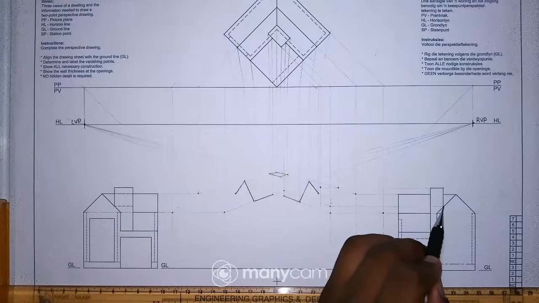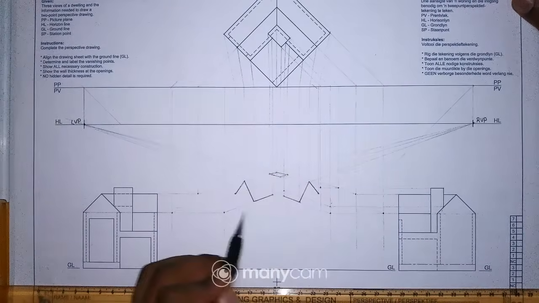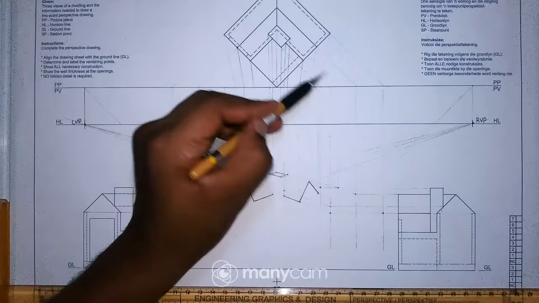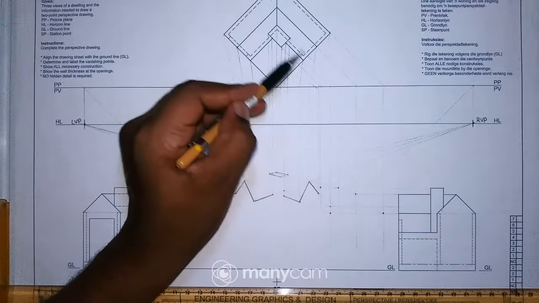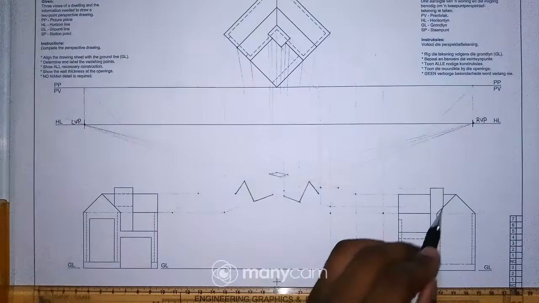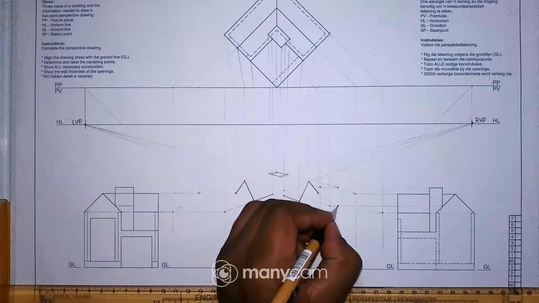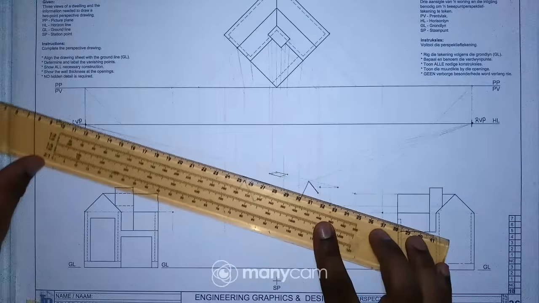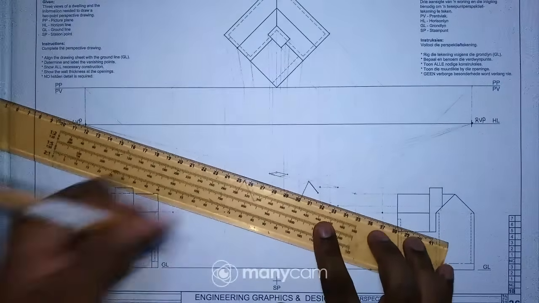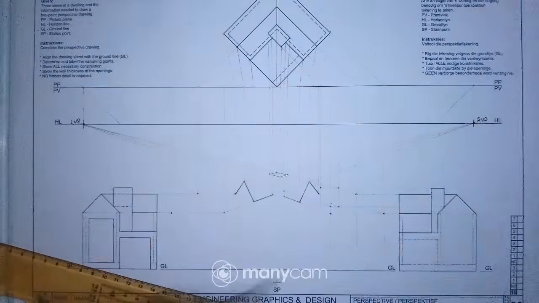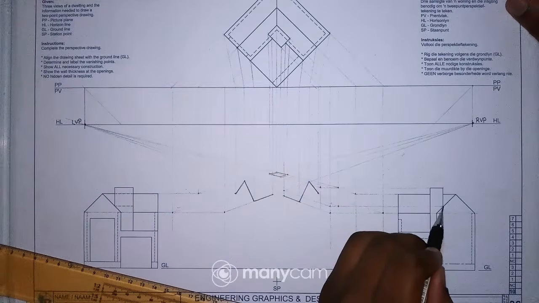So I have to take this point to the left and then extend. Already I have a line there, so I'll have to extend that line down to there. So obviously that means I'll have a point right there, right? And then take this point to my LVP, like that. So obviously I'm trying to get this point.